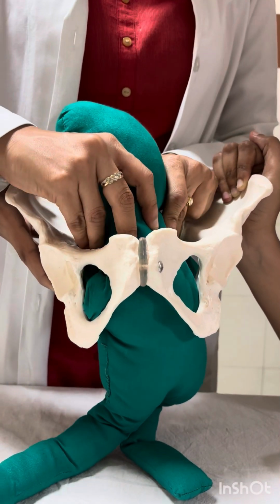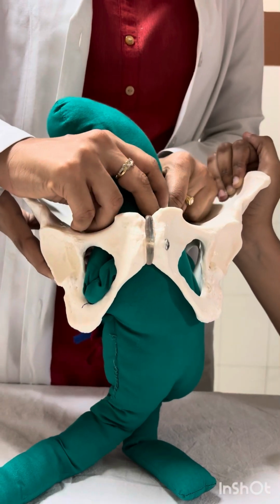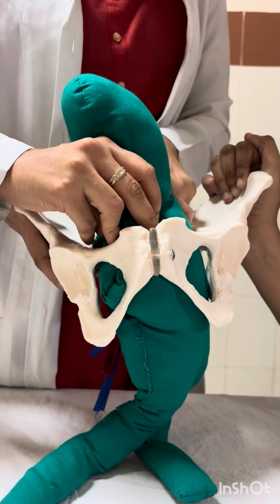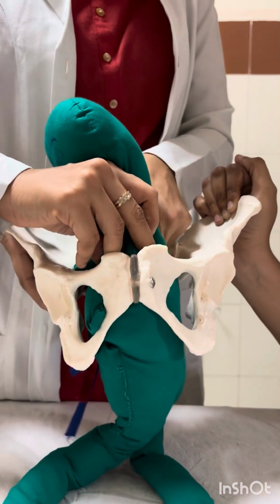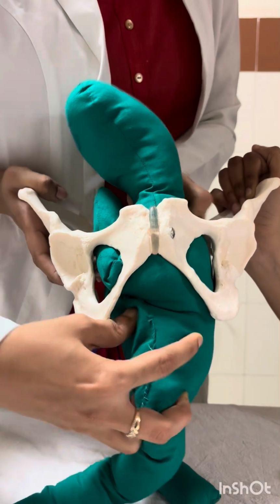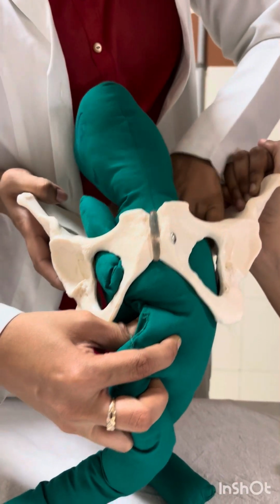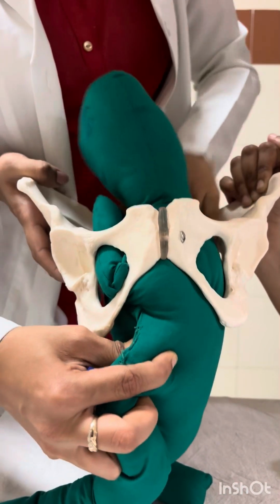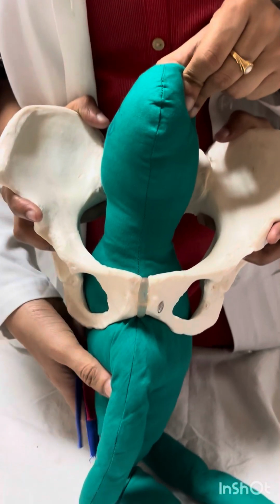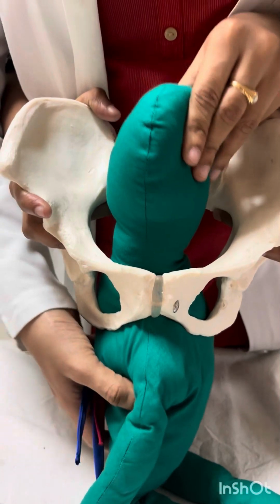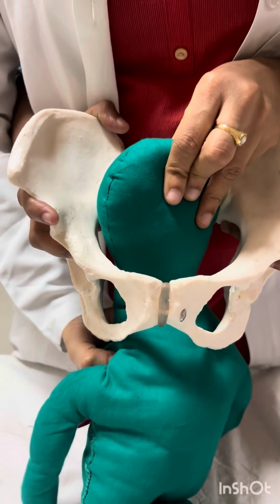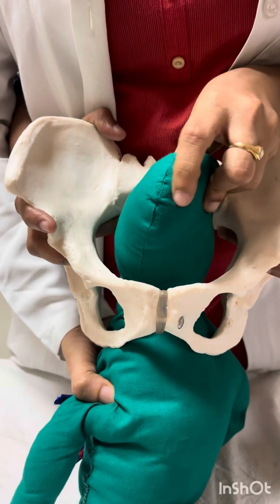Descent along with internal rotation occurs such that the shoulder now lies in the AP diameter. Simultaneously, the trunk also rotates through 1/8 of the circle. With anterior flexion of the trunk, the posterior shoulder is delivered first, followed by the anterior shoulder. Following delivery of the shoulders, restitution and external rotation occur by 1/8 of the circle, such that the trunk comes dorso-anterior.